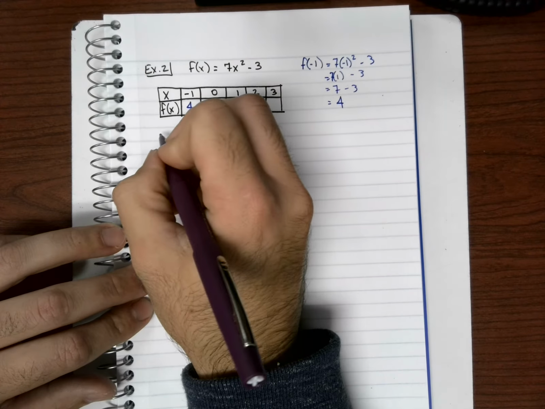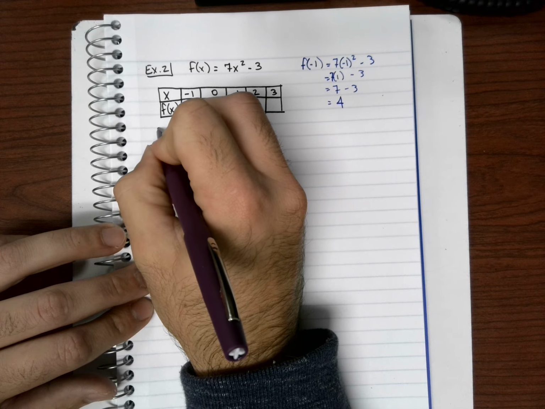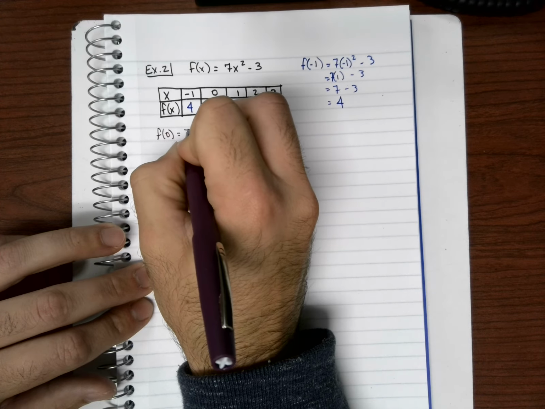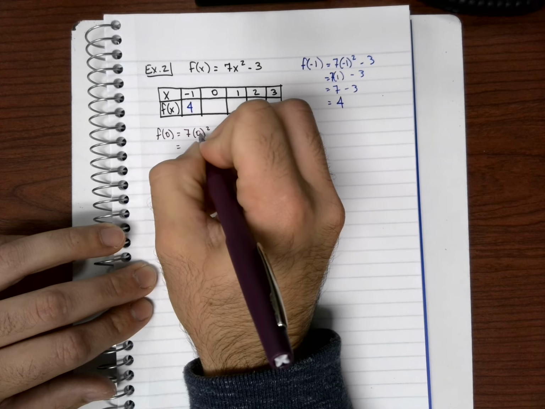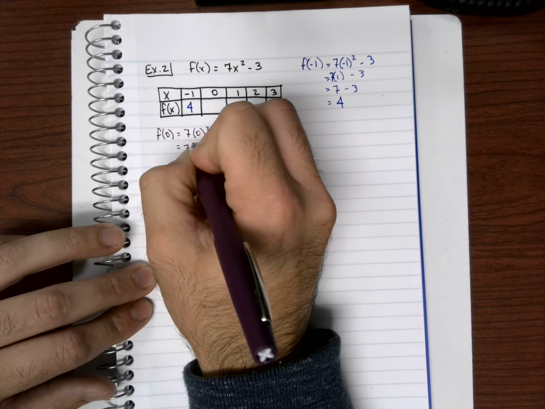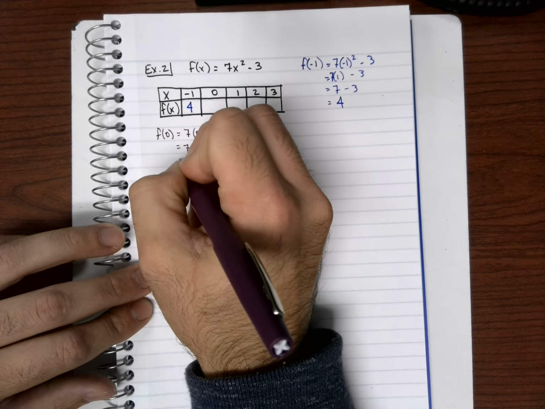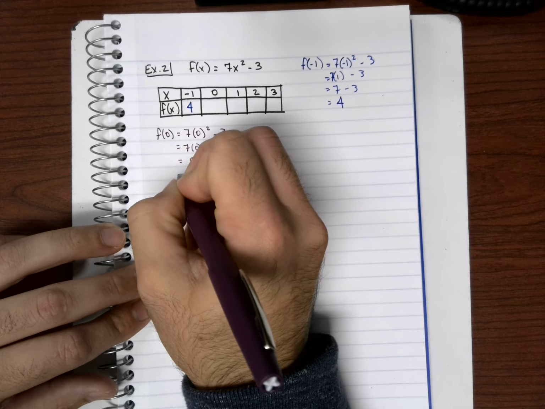Second one, looking at 0. So f of 0 equals 7 times 0 squared minus 3. 0 squared is 0. Anything times 0 is 0. So 0 minus 3, negative 3.